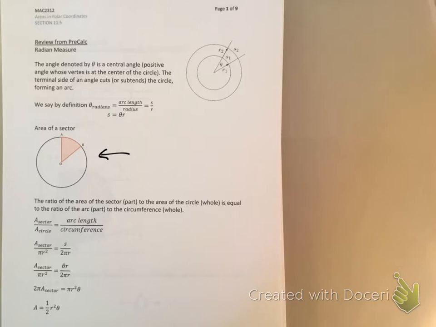So the way I do this is I try to identify that the areas of a sector and the circle are going to be proportional to the arc length and the circumference. So if we zoom in on that part of it, and please remember the definition of radian measure is up here, and that S is equal to theta times R.